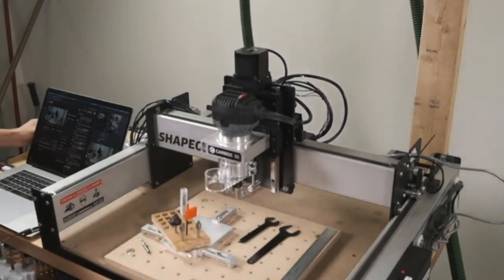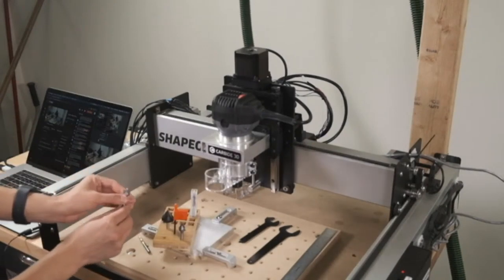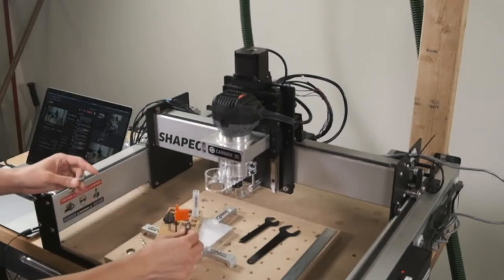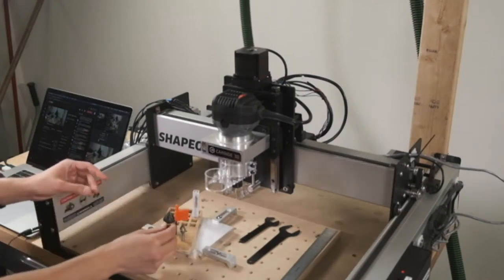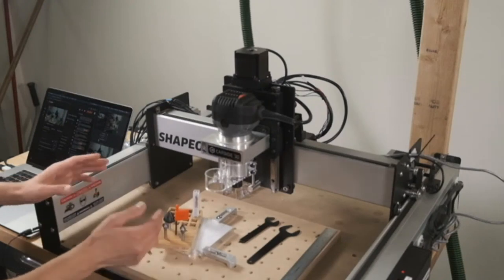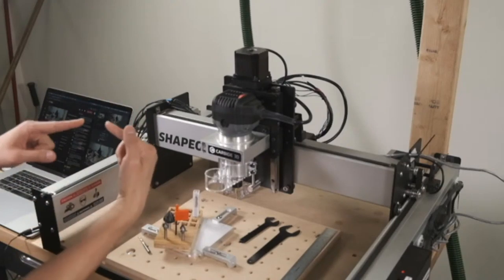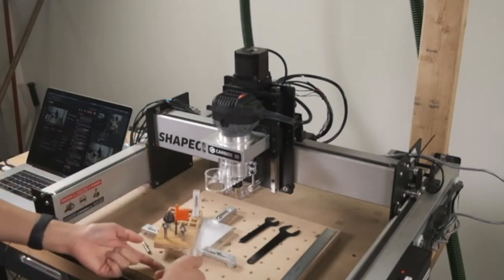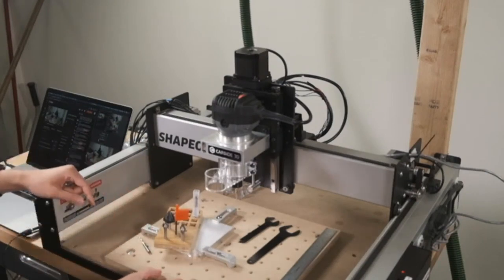V-bits come in a couple different angles. Like this is a 90, I know you can't see it. 60 is pointier. The pointier it is, the deeper and more precise your cuts will be. But a less tapered angle will cover, like if you're cutting a large letter with some wide areas, let's say the letter I at a 200-point font.